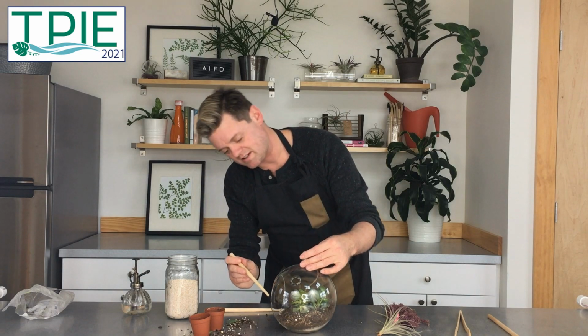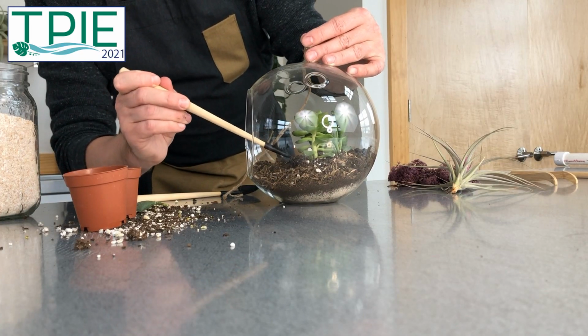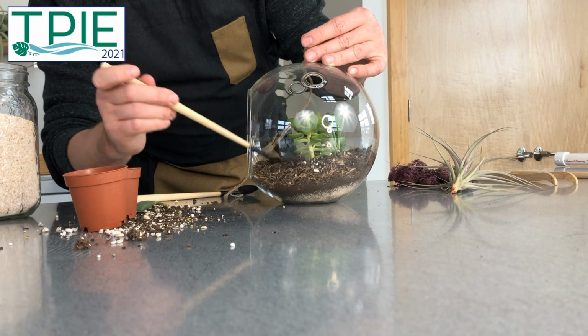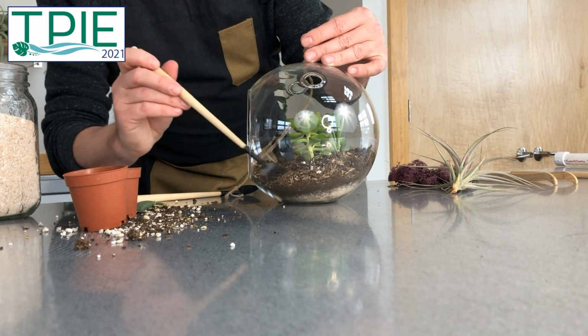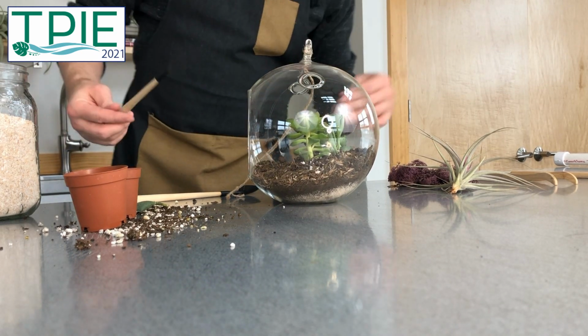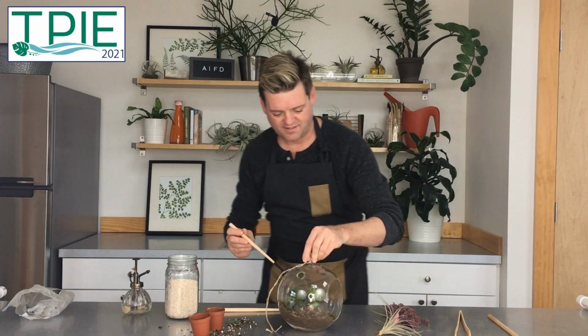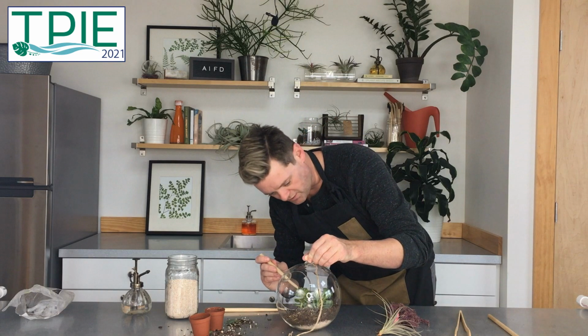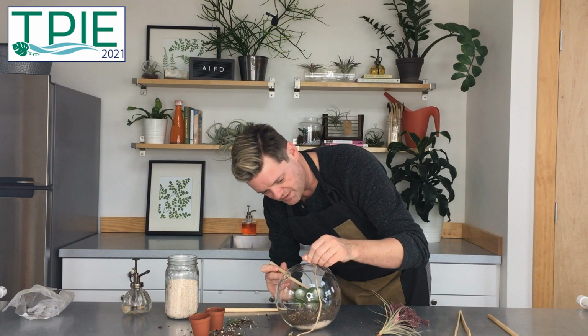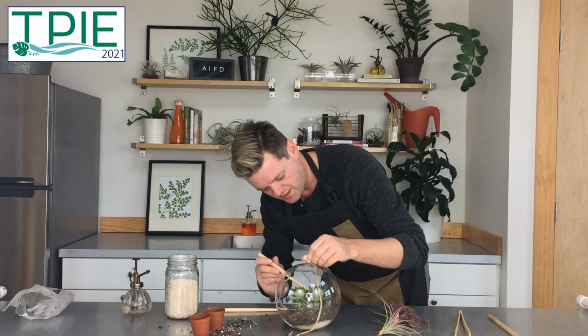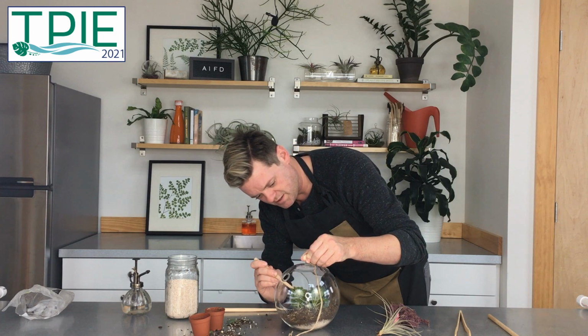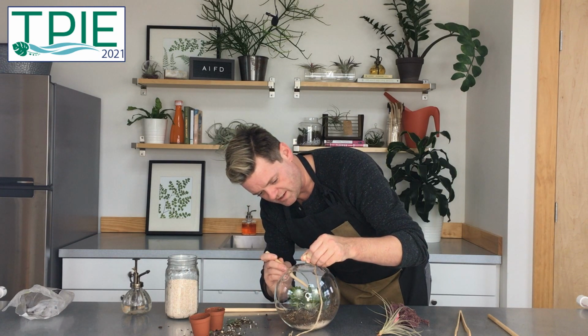That tamping process is really important because it tamps all of the air out of the soil. Excellent. Now, if your little guy back here gives you a little bit of trouble, you can kind of prop him up, move some more soil up against him, just like that.